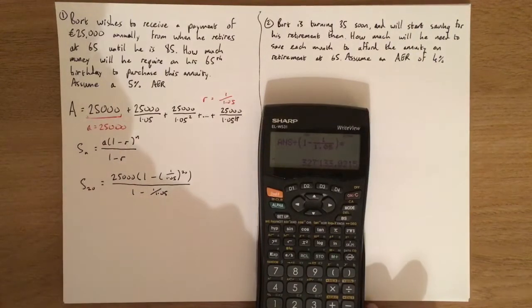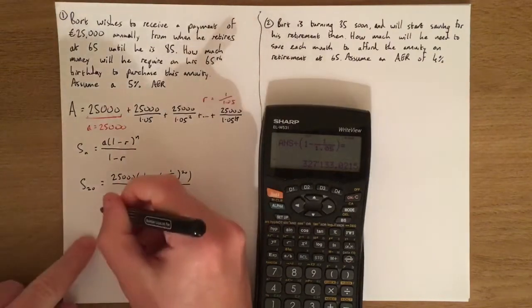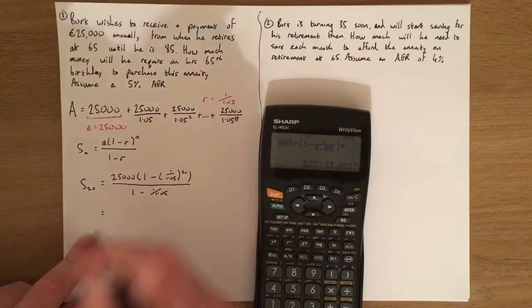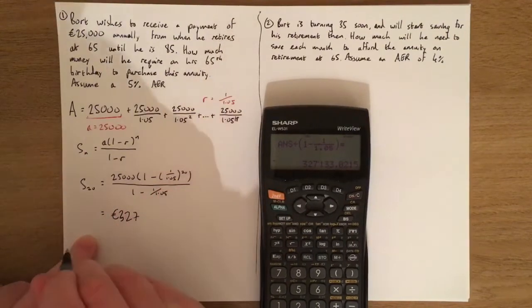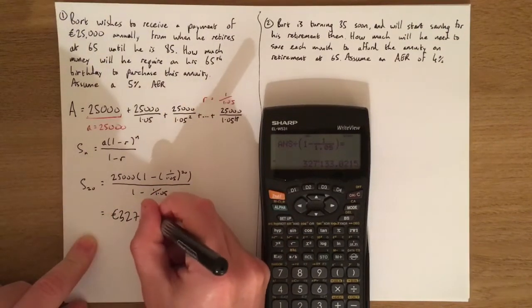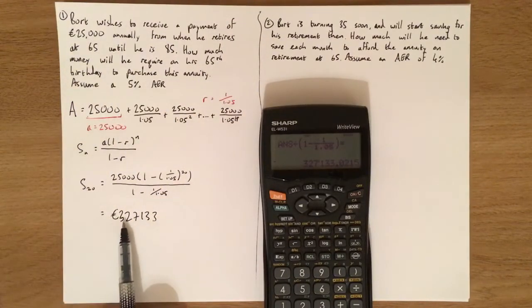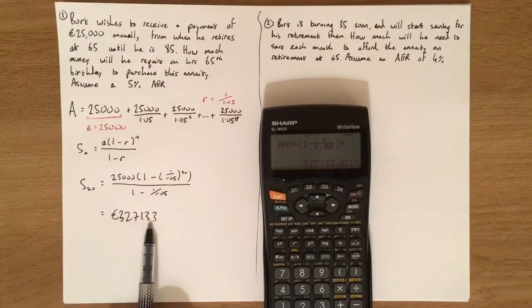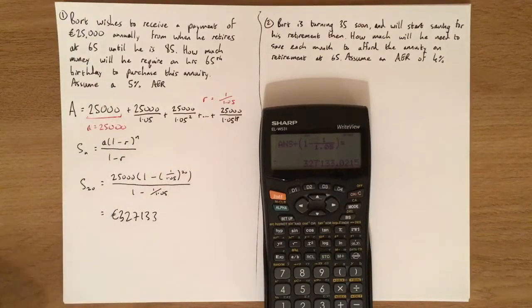So that's 327,133. We'll go to the nearest euro here. So for €327,133, he's going to receive 25,000 a year for 20 years.